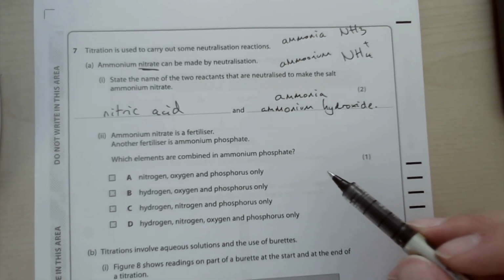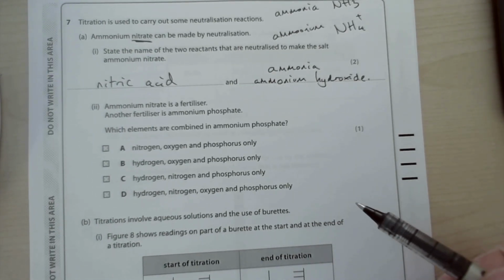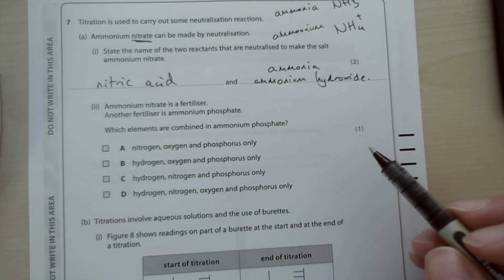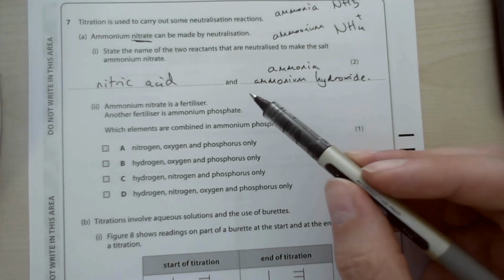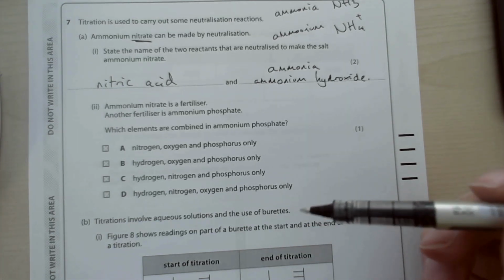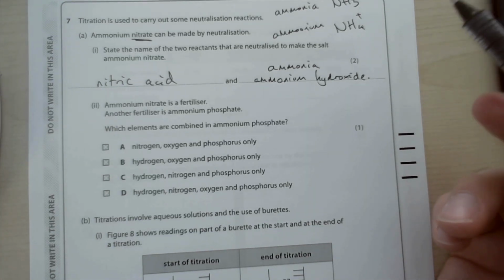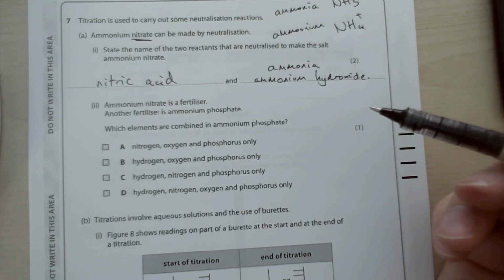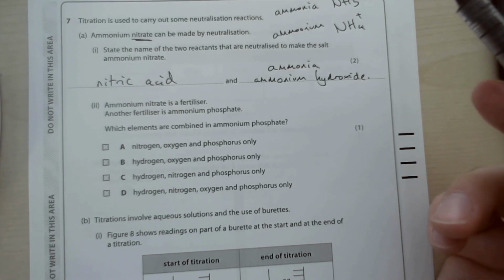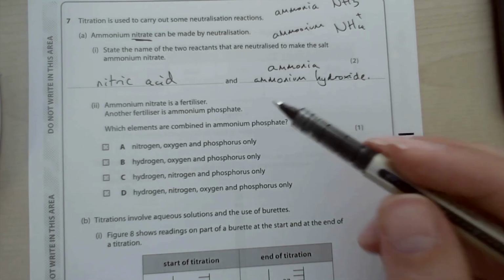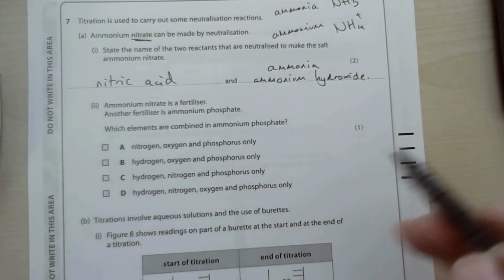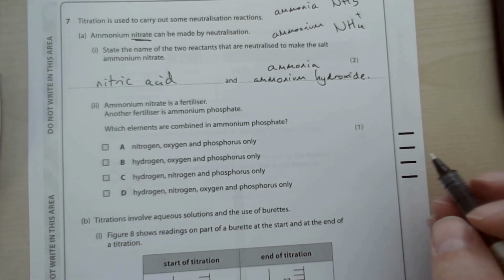Okay, so on to fertilizers. We've only touched very briefly on this so far in our lessons, but fertilizers usually contain nitrogen, phosphorus, and potassium for the things that plants need. But the question here is what elements are combined in the ammonium phosphate.